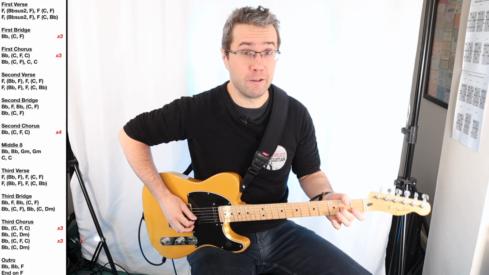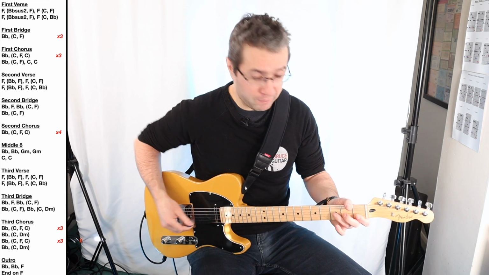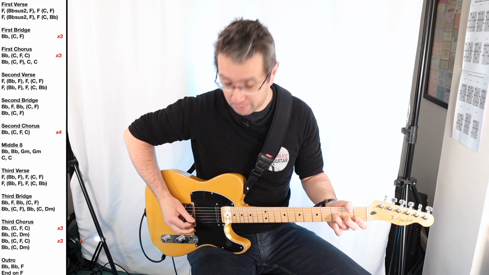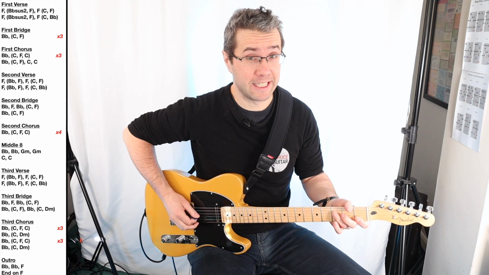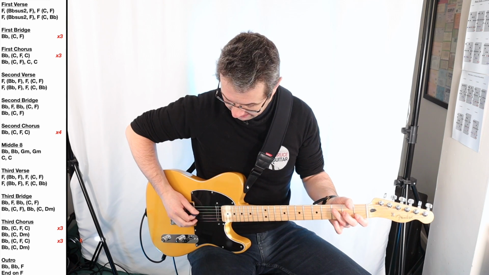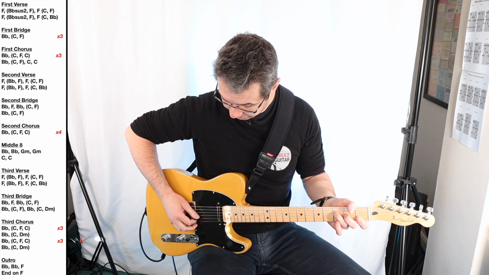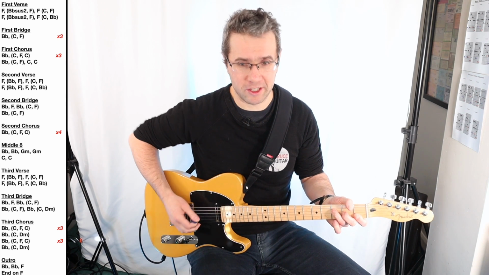1, 2, 3, 4 and a 1, 2, 3, 4. So the whole bar. And the B flat sus2, I'm going down, up, down, G, B and E, and then down on the D string, which is kind of like a part of an F chord. 3rd fret D, and then upstroke on the F bass. It's like an F chord.